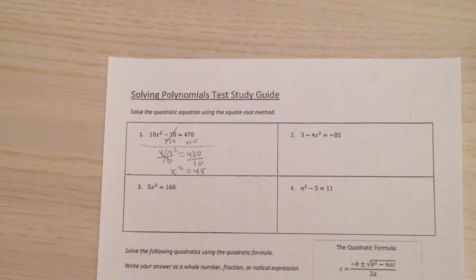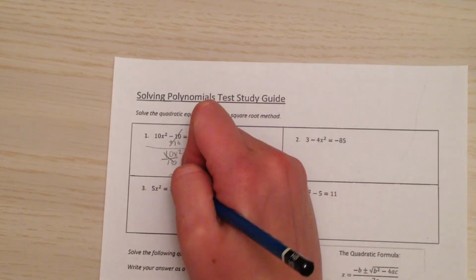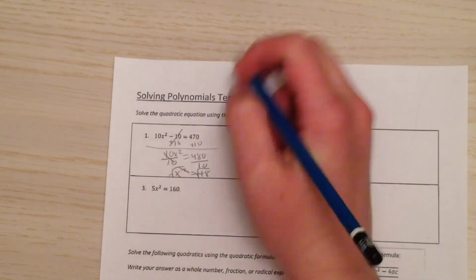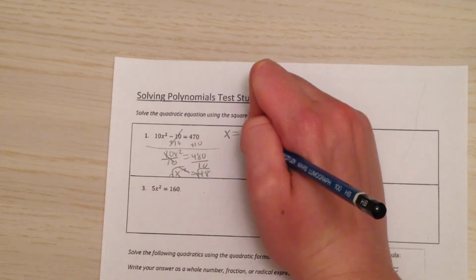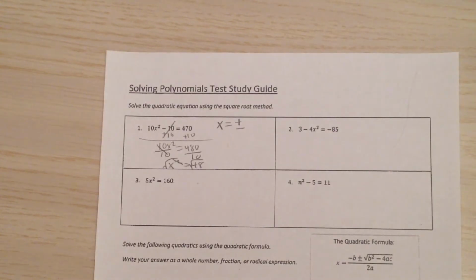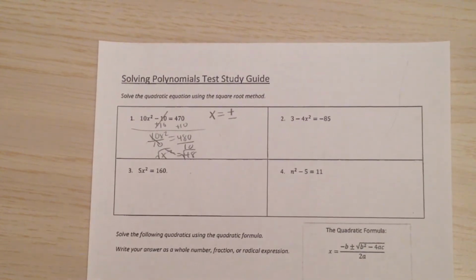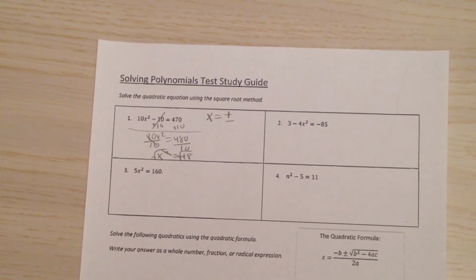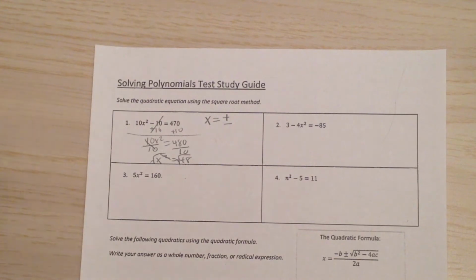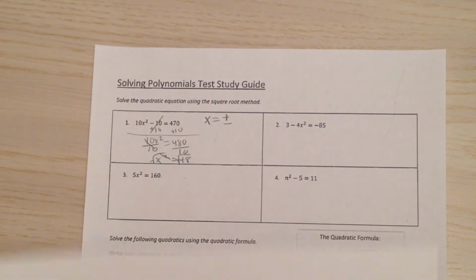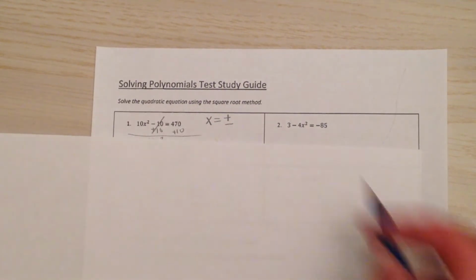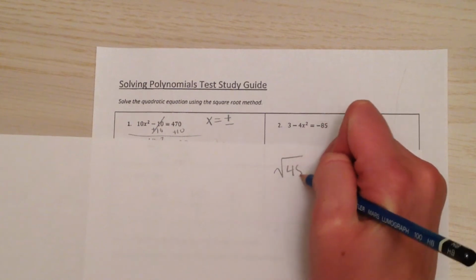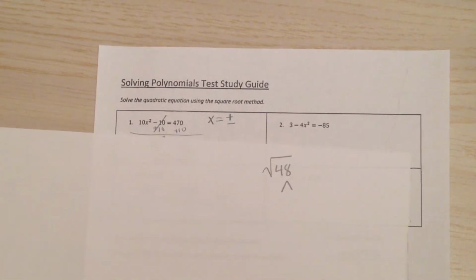So our last step is the square root. So we're going to take the square root, and we're going to get x is equal to positive and negative, but we can't say what the square root of 48 is. It's going to be a decimal, and what I want you to do for these is simplify the radical instead of giving me a decimal. So I'm going to do some side work here. So I've got the root of 48, and to simplify this, I need to make a factor tree.